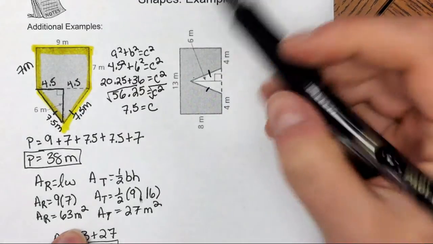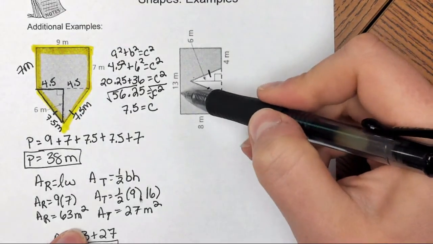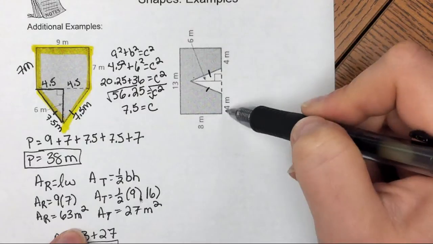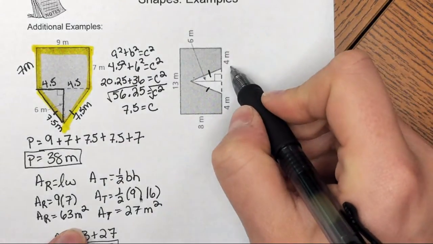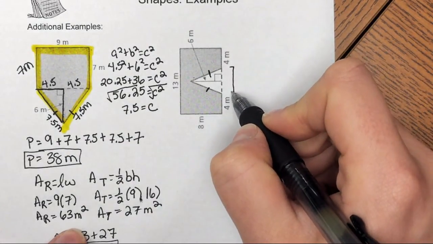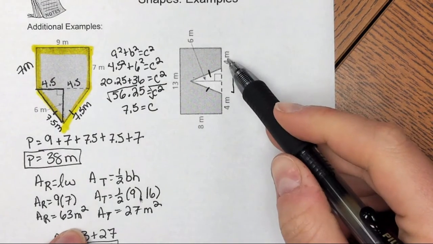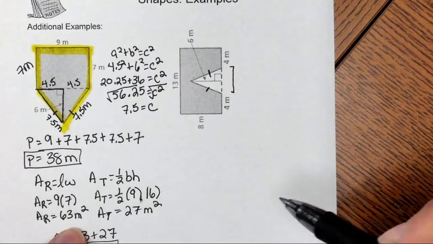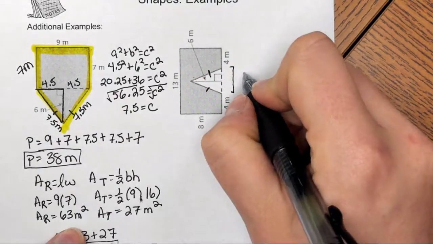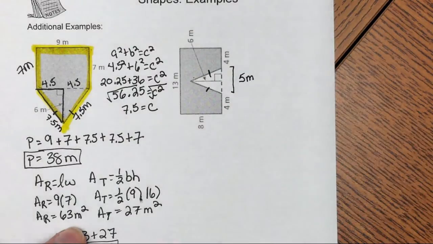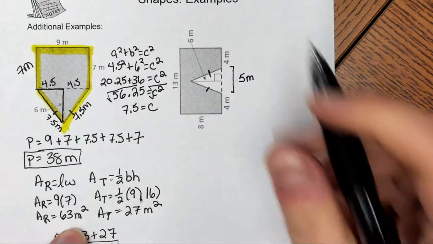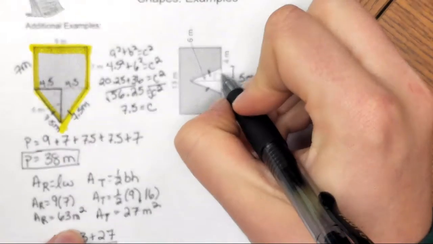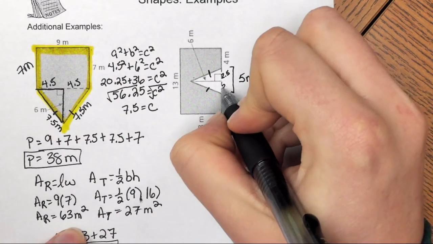Okay, we know this whole side here is 13. We know that this is 4 and this is 4. So we can use subtraction to figure out what this missing piece is here. So 4 plus 4 is 8, and we need to get to 13. So we can do 13 minus 8 makes this 5 meters across the base of that triangle. And because it's an isosceles triangle, that means this piece is going to be 2.5 and this piece is going to be 2.5.